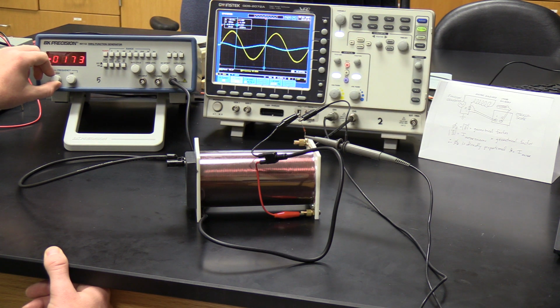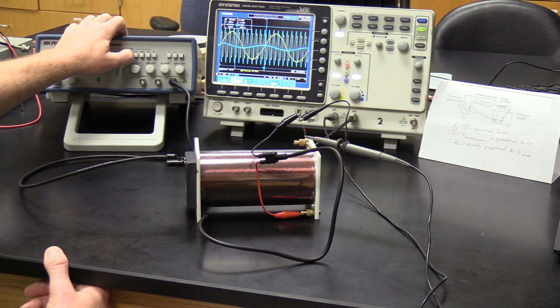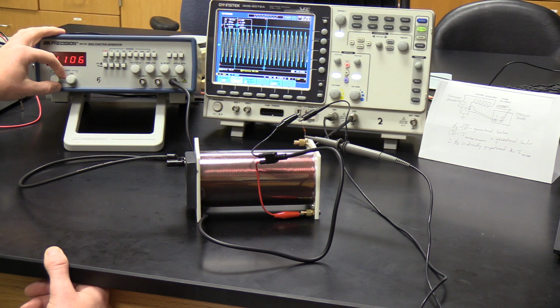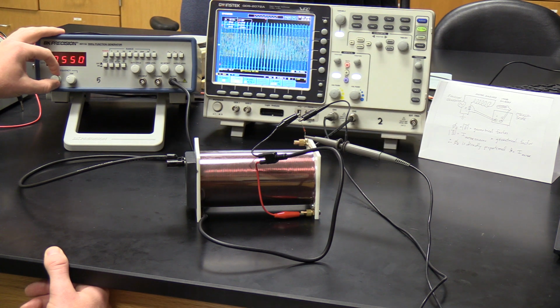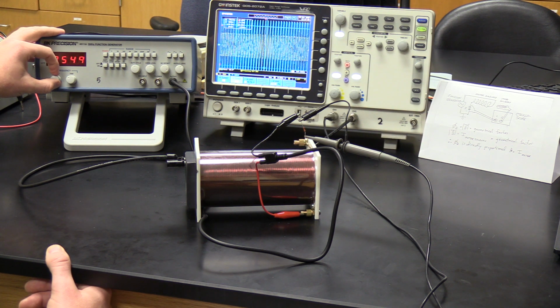Okay, let's try one more range. I'm going to reduce the frequency knob, press 5K, the 5 kilohertz range. Then we start at 500. So what happens if we go up to, say, 1,000 hertz? Go up to 1,000.